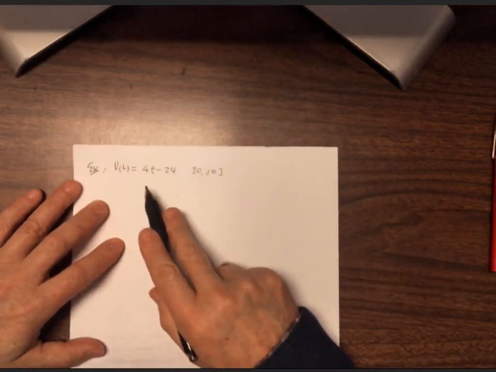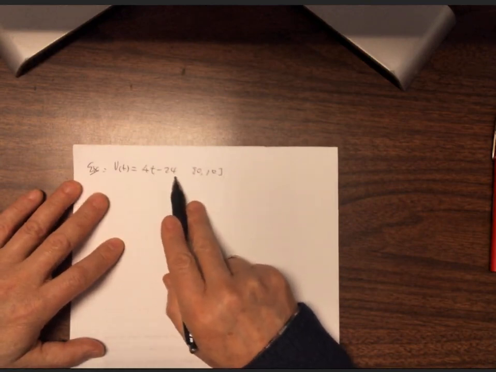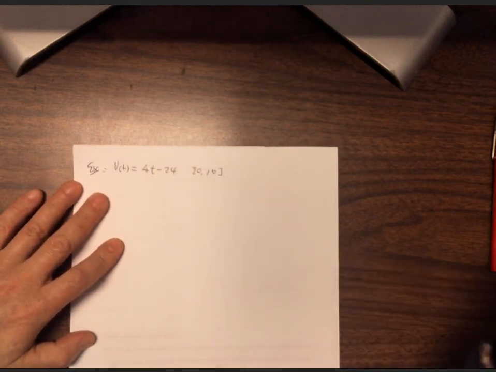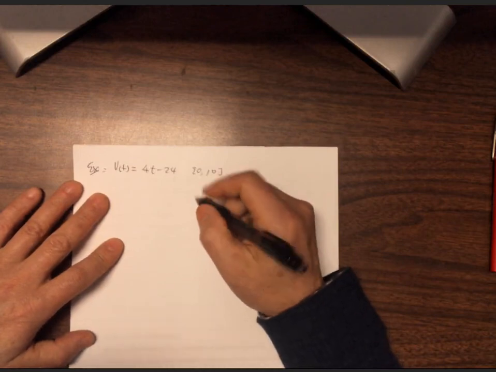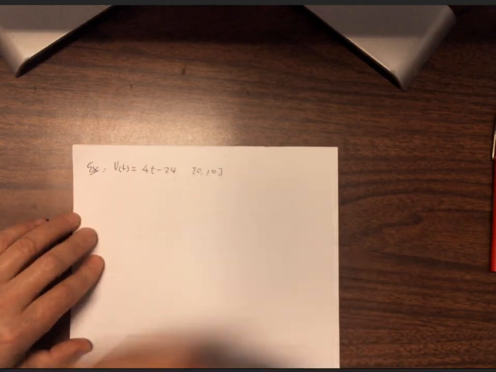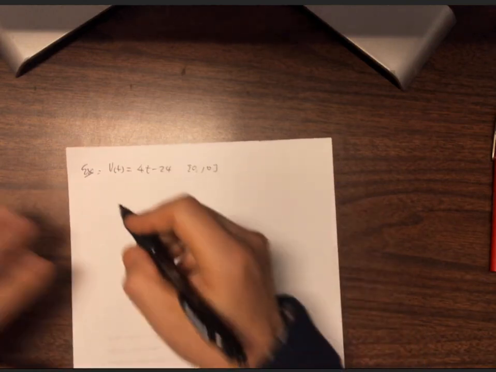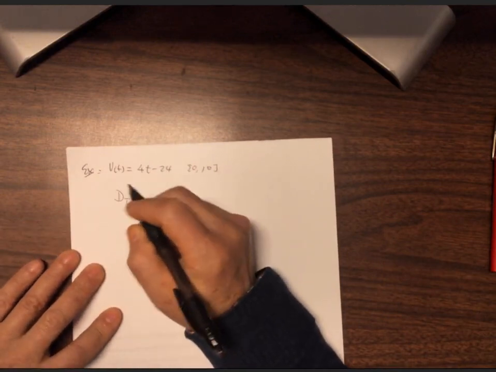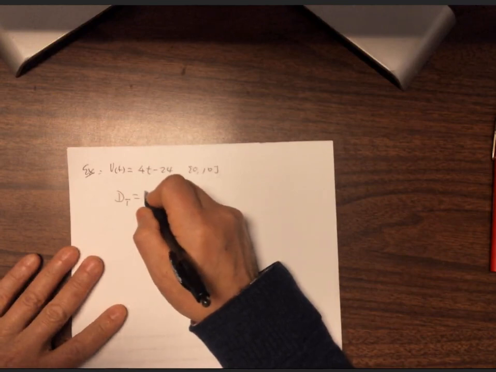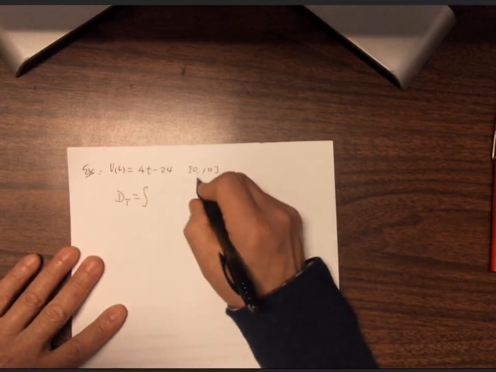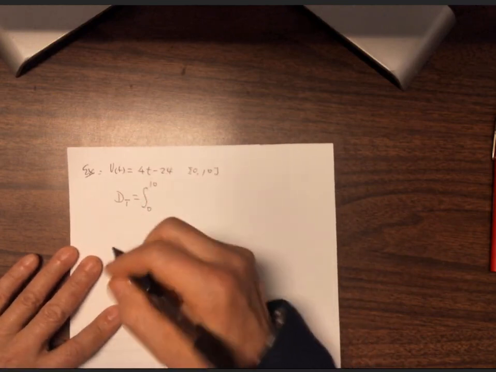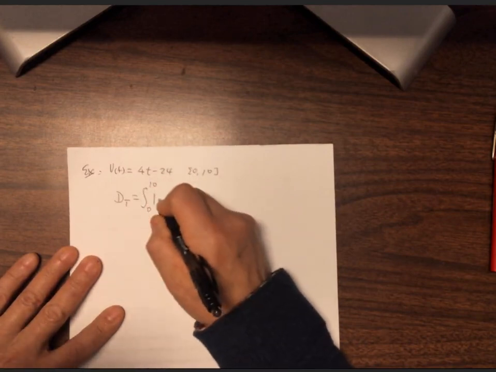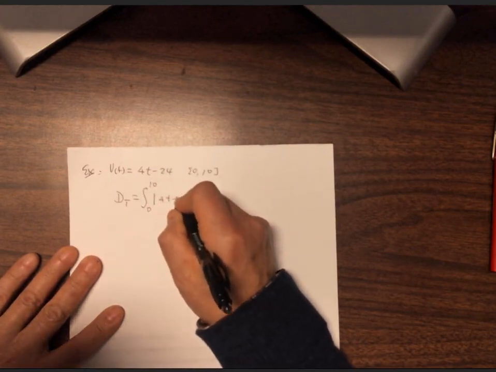Suppose velocity is 4t minus 24 over the interval 0 to 10, t from 0 to 10. Now let's go right to the mileage formula. Total mileage, total distance, 0 to 10, absolute value of 4t minus 24.